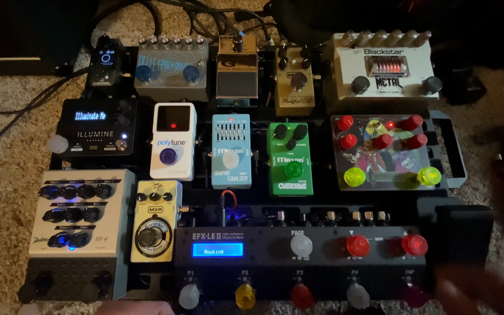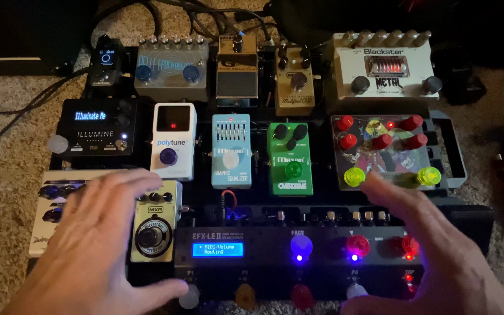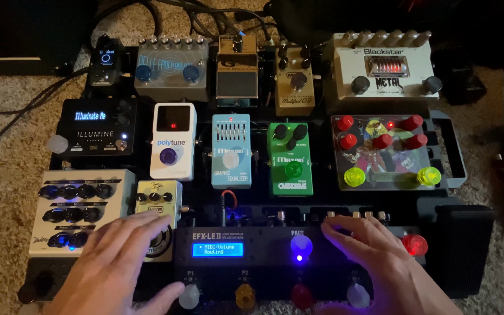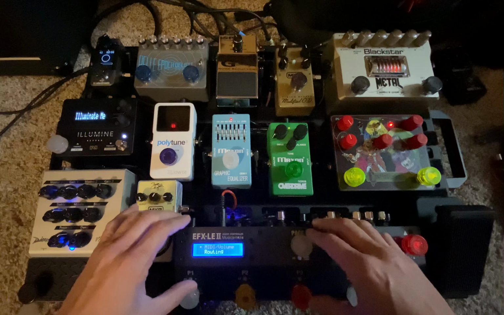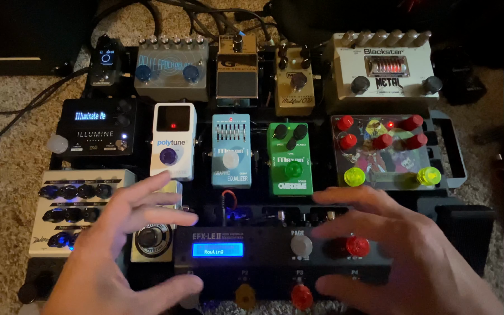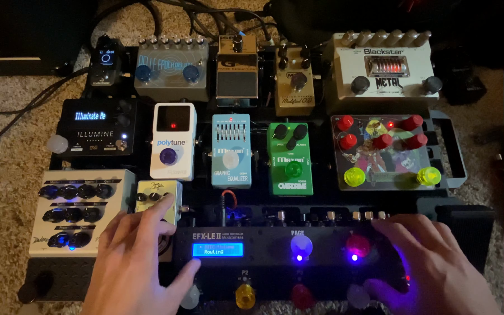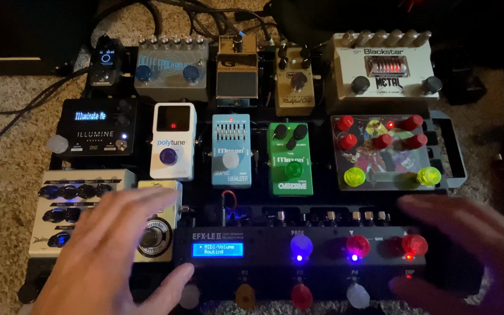So we're going to go to presets, and like I said, this is just for presets. We're worried about presets, not song sets or anything like that. I haven't really looked through the manual and explored song sets, so right now it's just presets. If you want to use this as a preset foot switch changer, an audio controller with the MIDI, and set this up, that's what this is for.